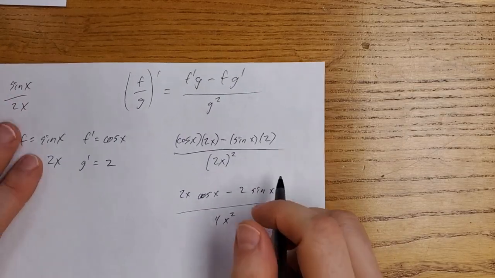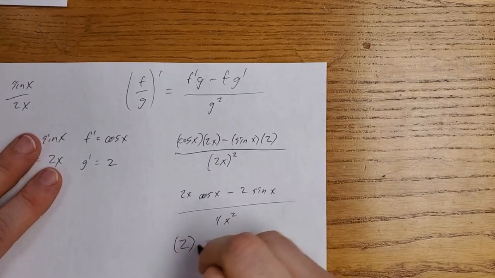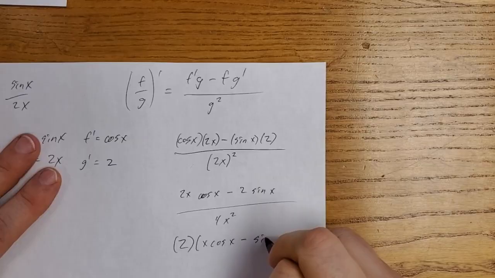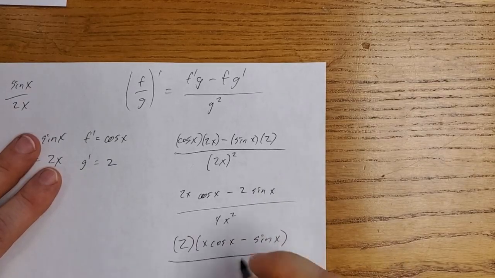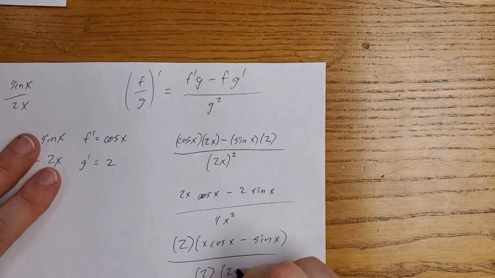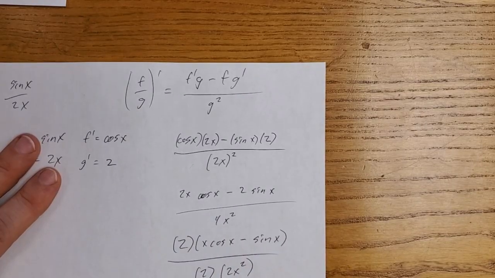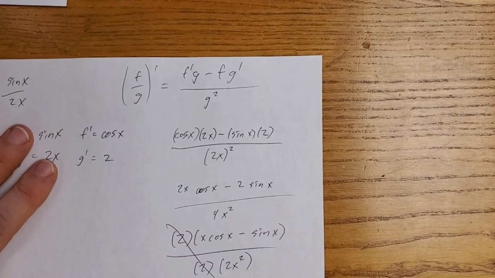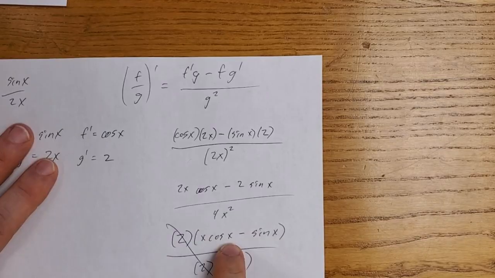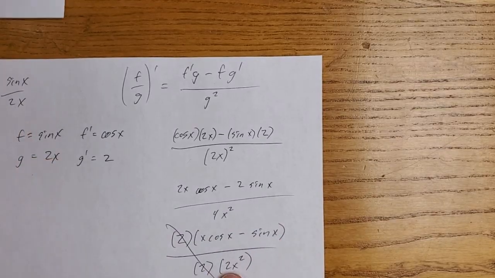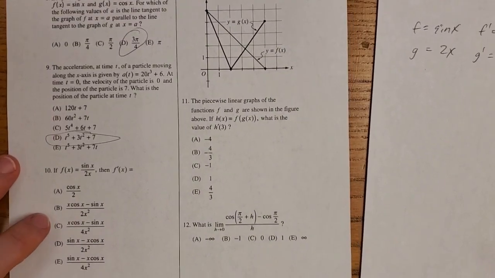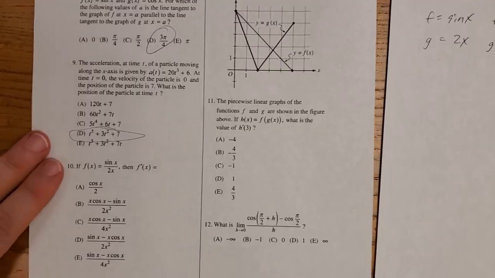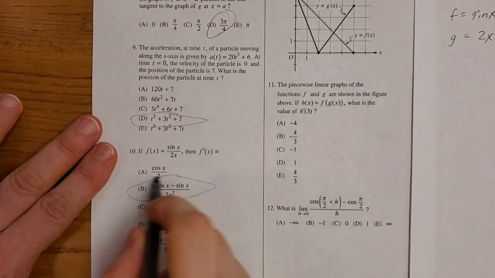So we can write it out. 2 times x cosine of x minus sine of x over 2 times 2x squared. And we can just kind of cancel those out. And we're left with x cosine x minus sine of x over 2x squared. And that is your answer, selection B is the answer.